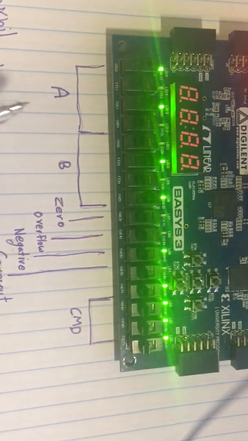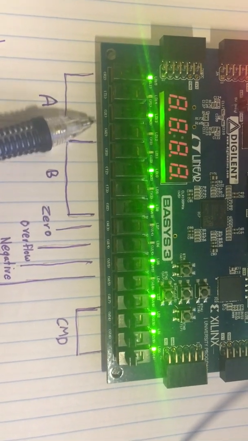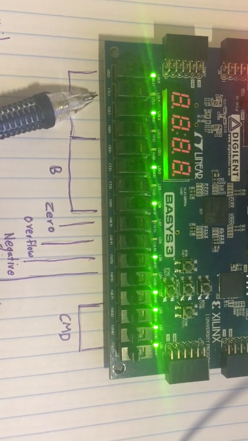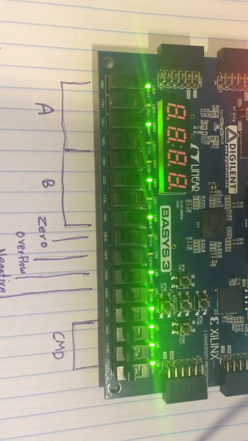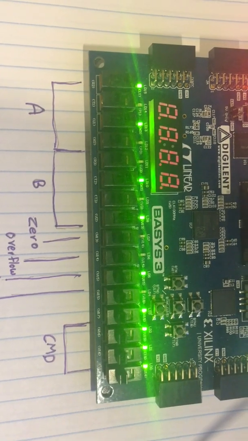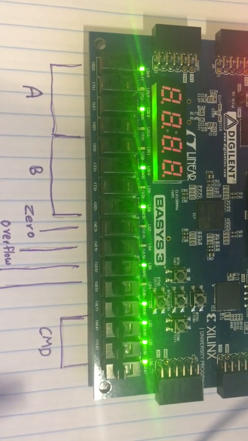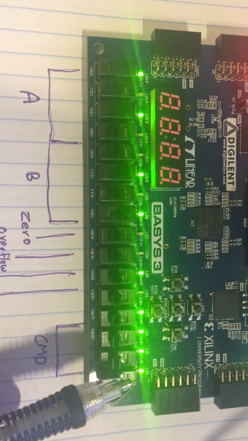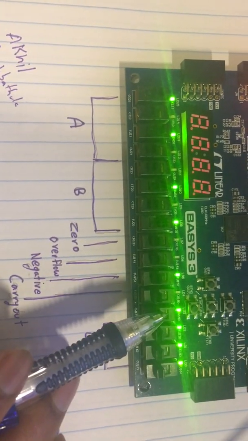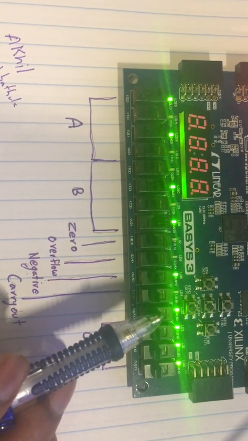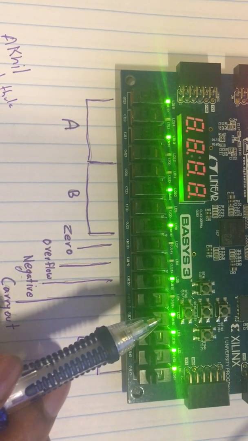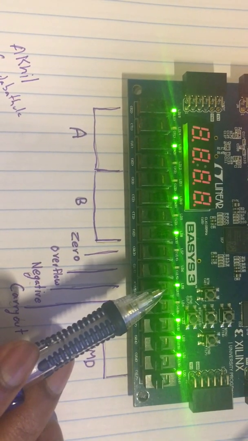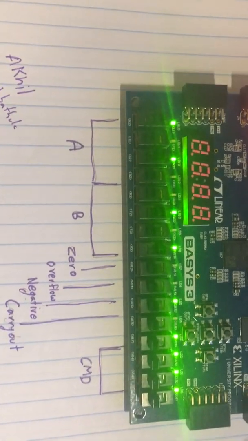But if we consider this one to give us a negative, then this would be 1, 0, so 4 plus 2, 6, so negative 6 plus 5, which should give us negative 1, and these 4 LEDs lighting up means the answer is 1, 1, 1, 1, which could represent 15, but since we take the most significant bit as a 1, that means that it's a negative, which gives us a negative 1, and it also indicates here by the negative LED that the final answer is a negative.